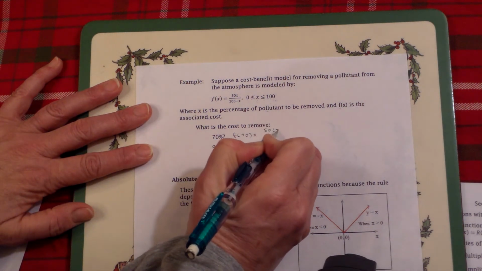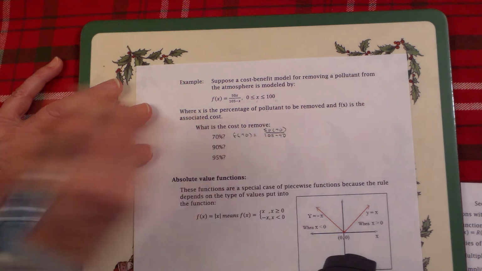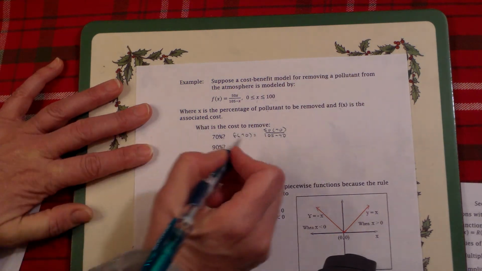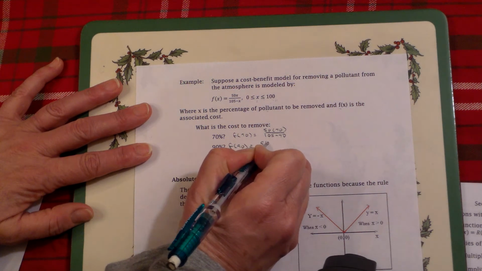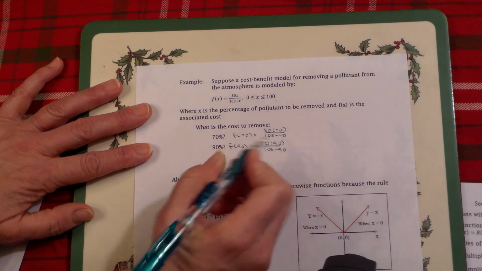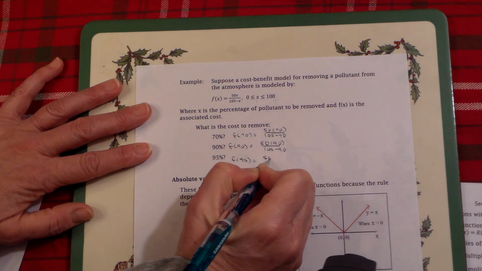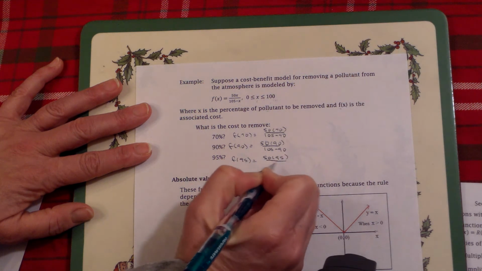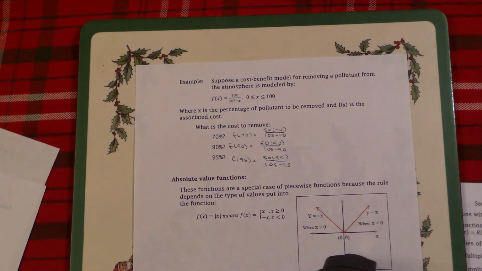And I'd have 50 times 70 over 105 minus 70. Or if I want to do 90, I'd have 50 times 90 over 105 minus 90. And then same thing for 95. So again, I don't have my calculator with me, but I'm assuming that you could plug that in and simplify those to find out the cost for that to happen.